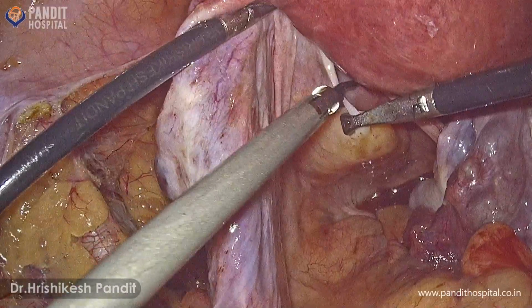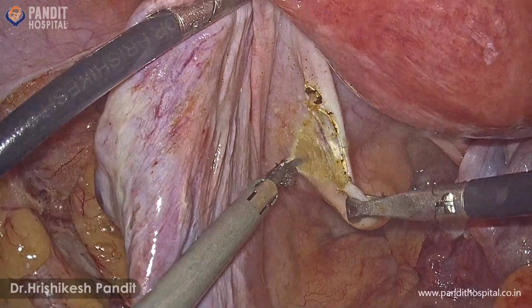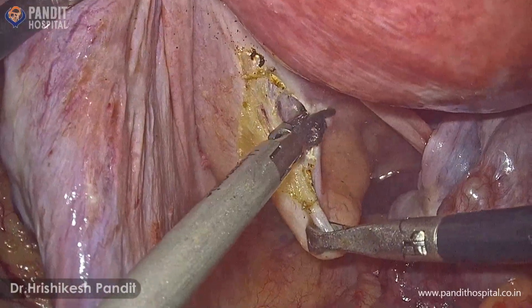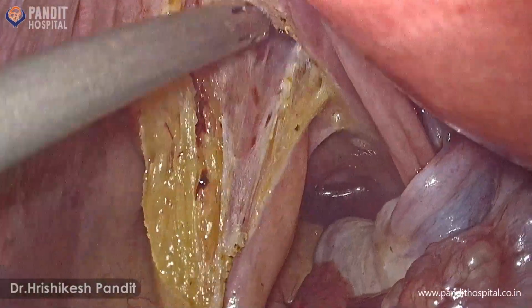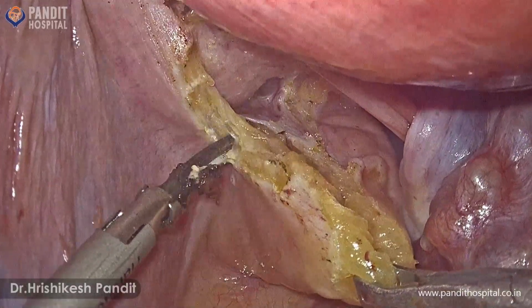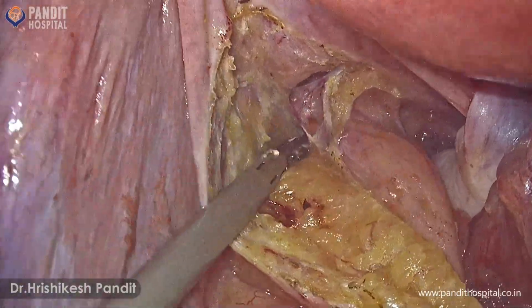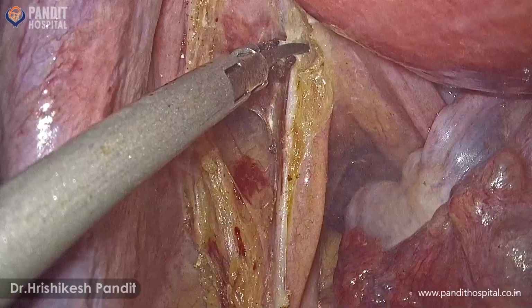It contains Denonvilliers' fascia, which is a two-layered fascia between the rectum and the vagina. The assistant is giving tenting traction on the rectum so as to create bubbles and help in dissection. This step is important to remove an adequate tumor-free posterior margin of the vagina.